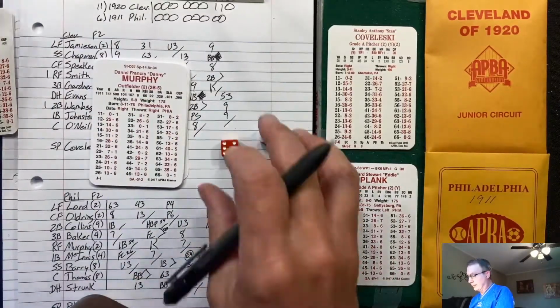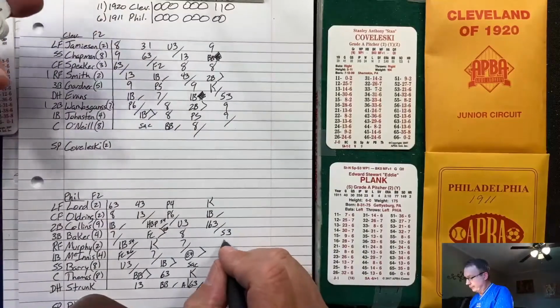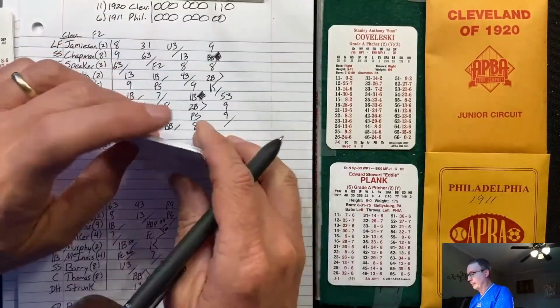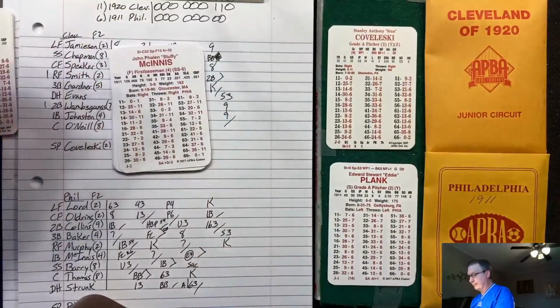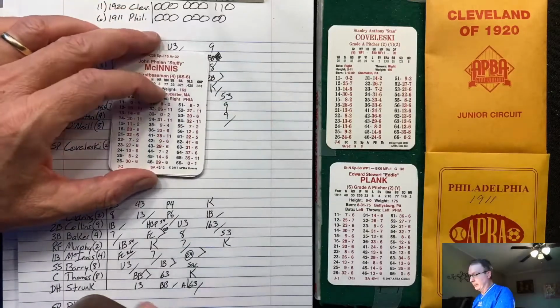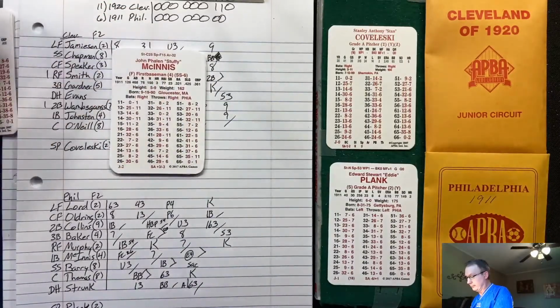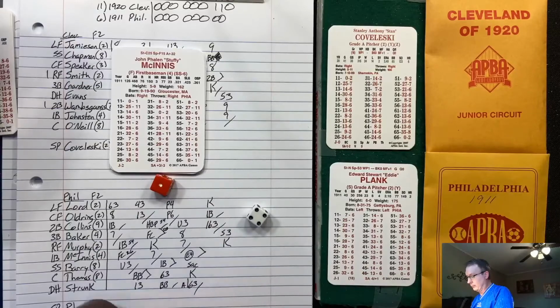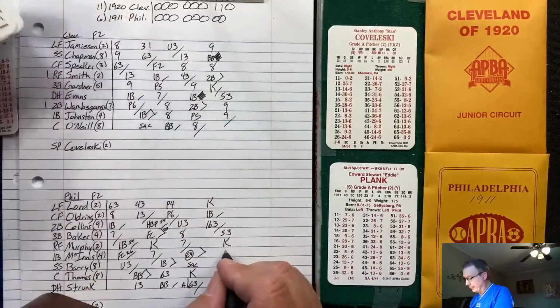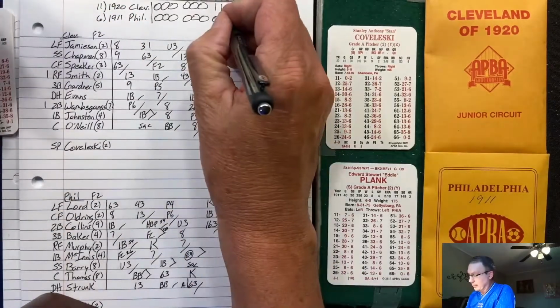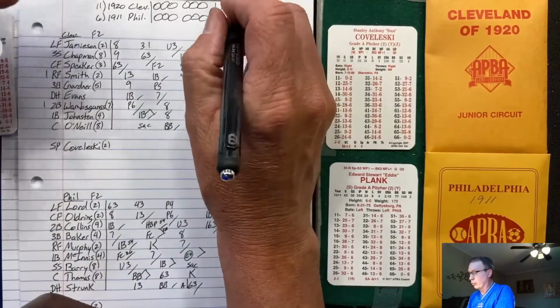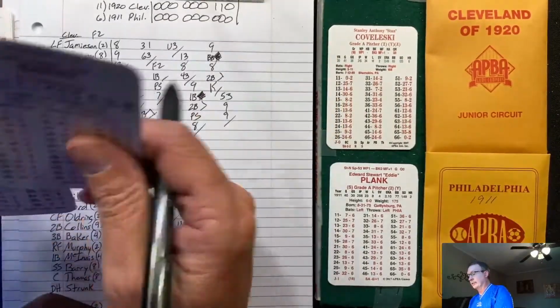And here's Murphy, 63, 34. Struck him out. Down to their final out. McInnes will hit. And he flies out to left field. That ends the ball game, a shutout for the 1920 Cleveland Indians.